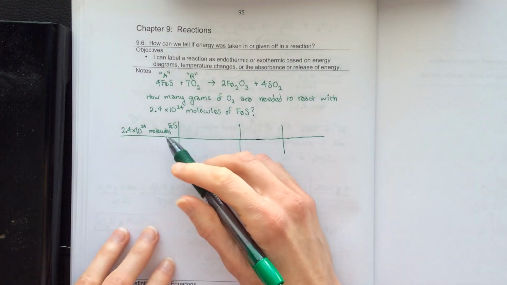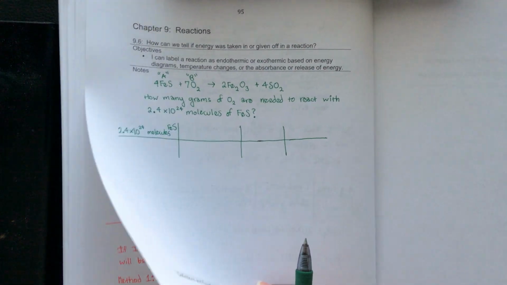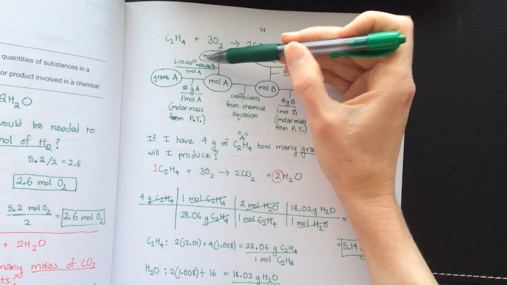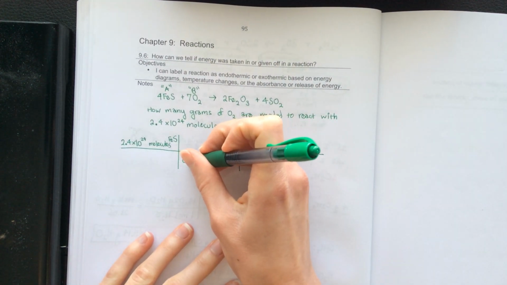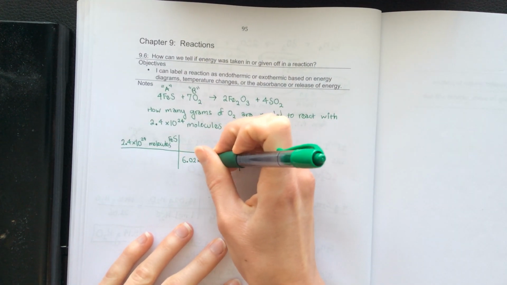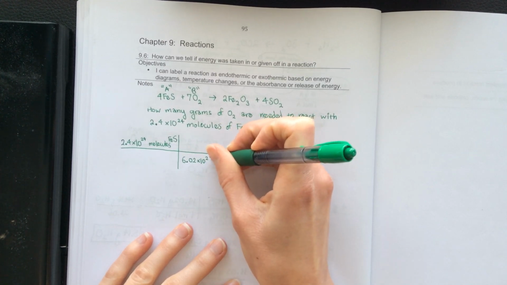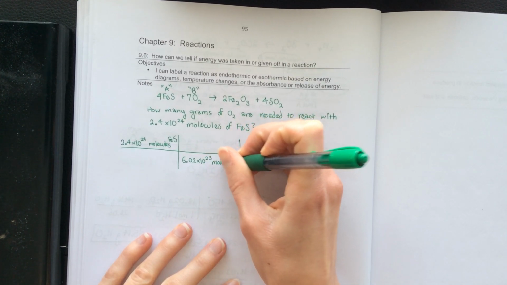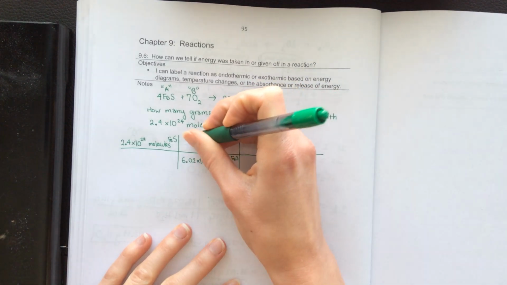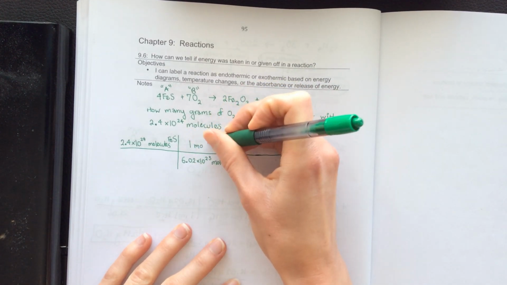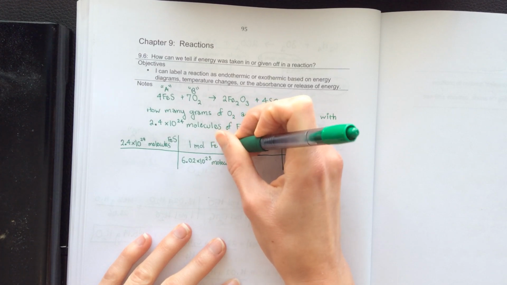And then, to cancel out molecules, we need to use our 6.02 times 10 to the 23rd conversion factor. That's always going to be the same number. Anytime you're trying to cross out molecules, you need to use 6.02 times 10 to the 23rd molecules of FeS. That is the number of molecules in 1 mole of FeS.